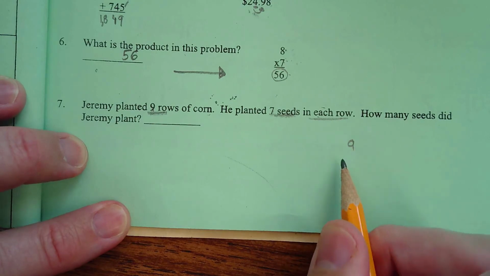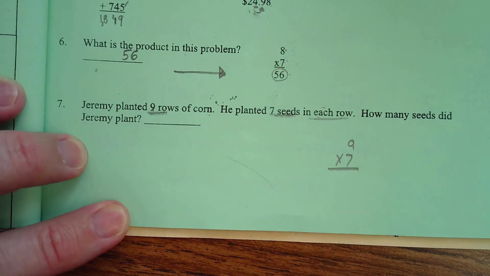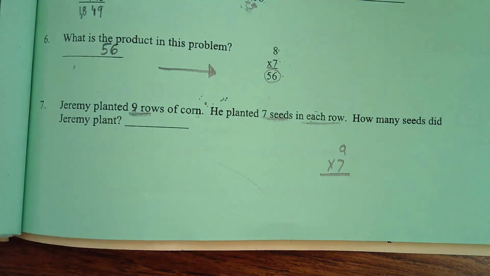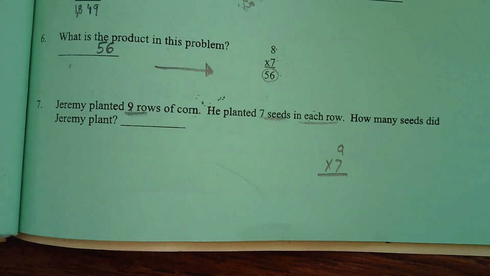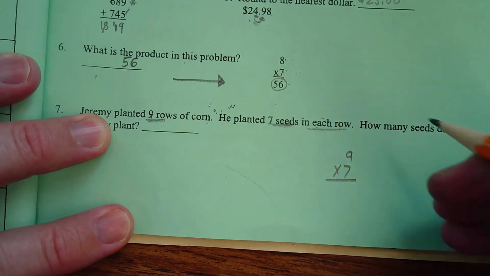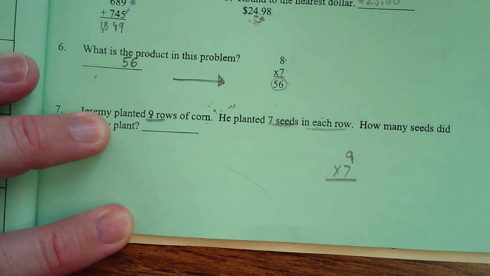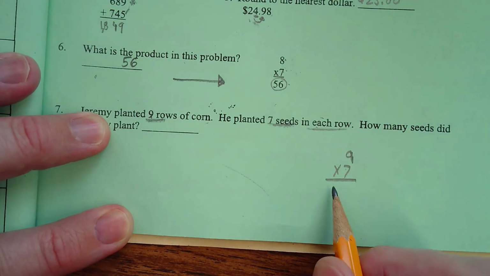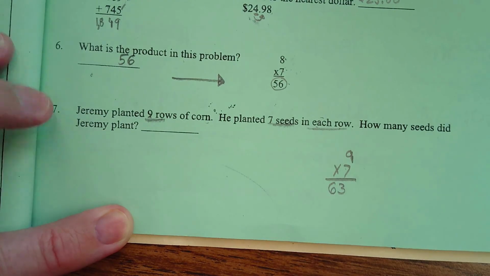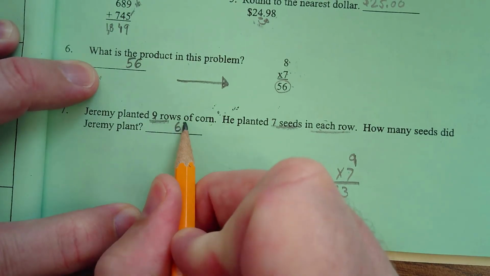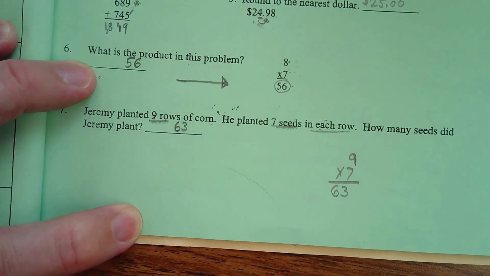So 9 times 7. And of course, we are always welcome to use our multiplication chart if we need to. And hopefully by the end of the year, we're getting away from that so we can just do it out of our brains. But 9 times 7 is going to be 63. There we go. A quick peek at tomorrow's.